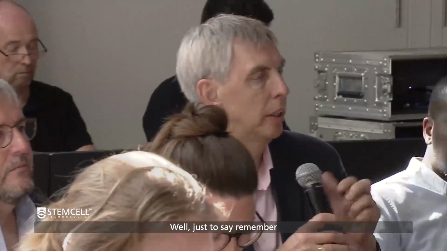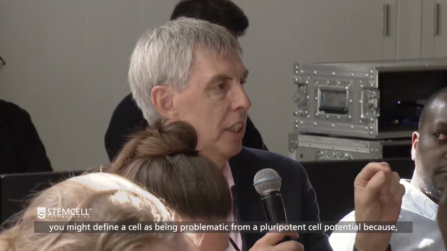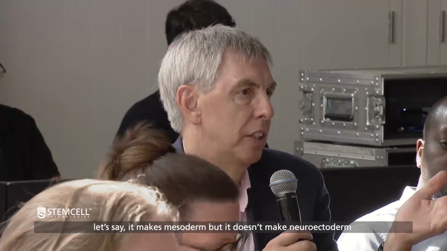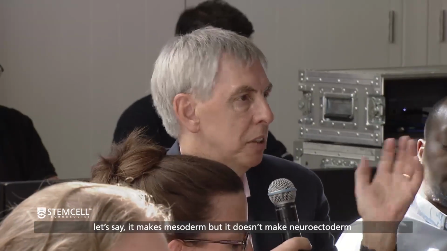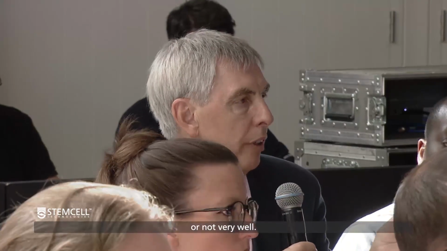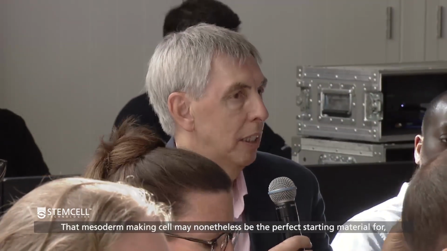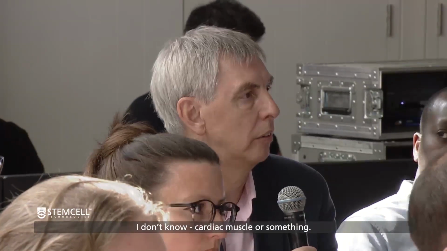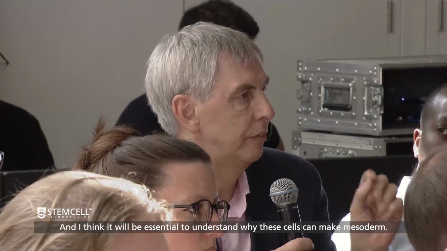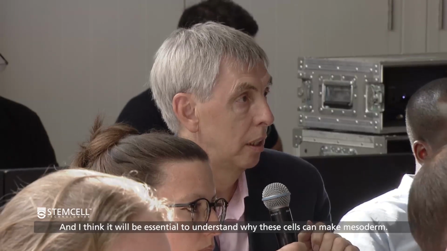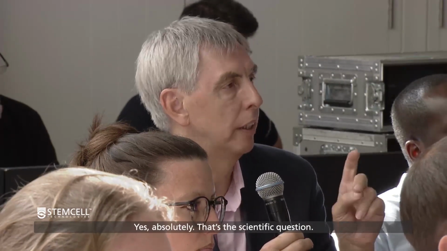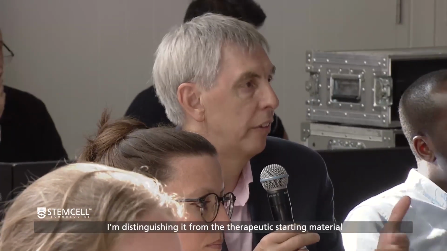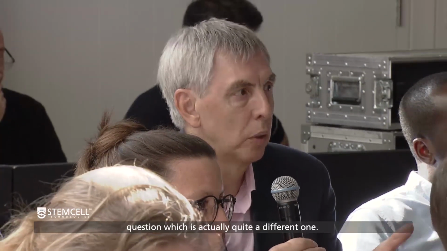Just to say, remember, you might define a cell as being problematic from a pluripotent cell potential because, let's say, it makes mesoderm, but it doesn't make neuroectoderm, or not very well. That mesoderm-making cell may nonetheless be the perfect starting material for, I don't know, cardiac muscle or something. Yeah, but then I think it will be essential to understand why these cells can only do mesoderm. Absolutely, that's the scientific question. I'm distinguishing it from the therapeutic starting material question, which is actually quite a different one.